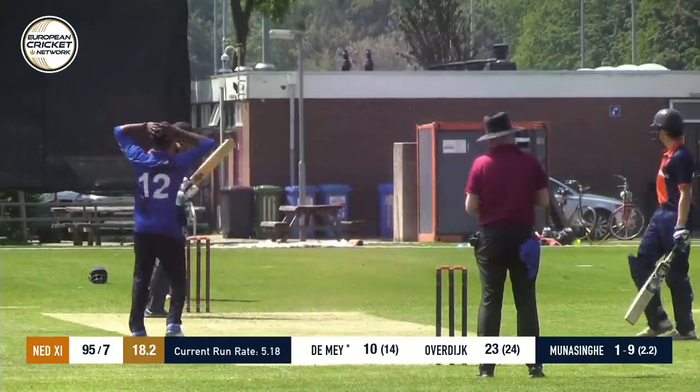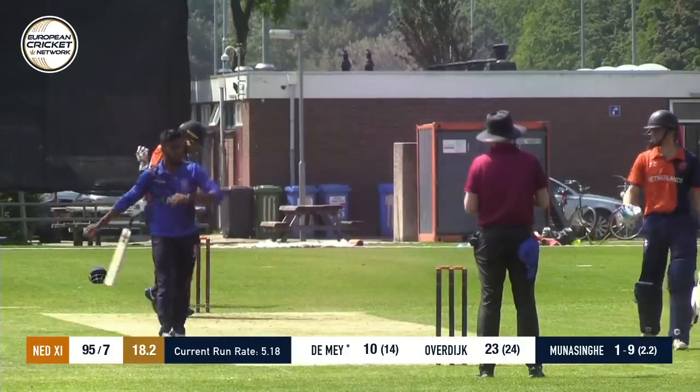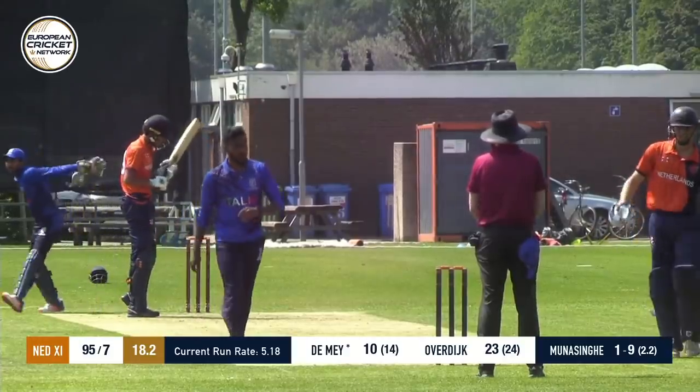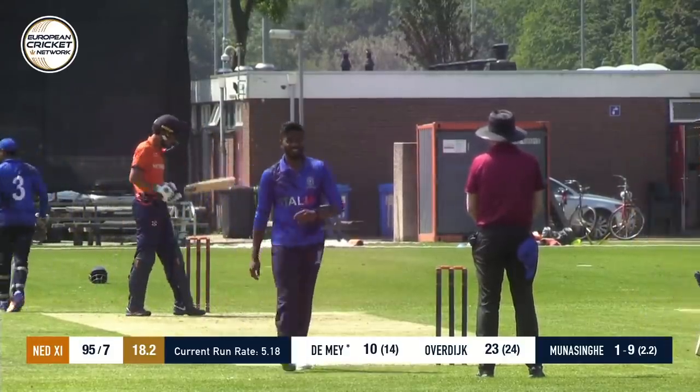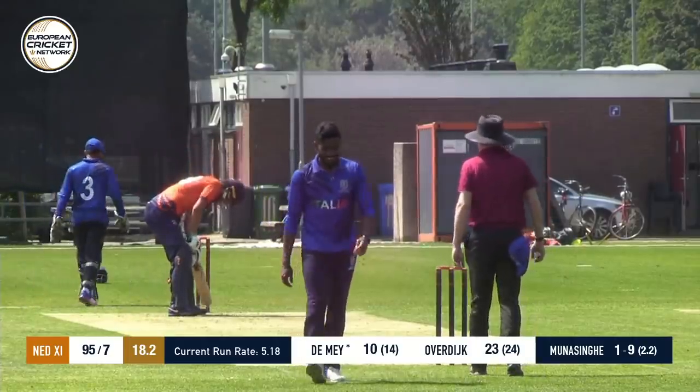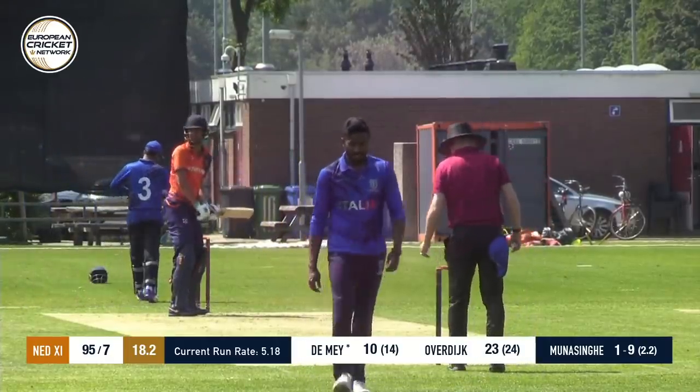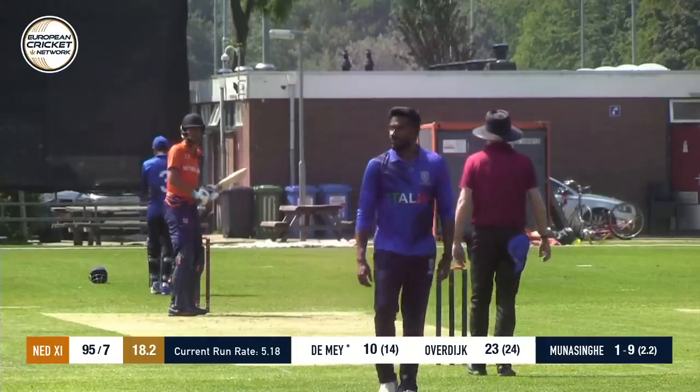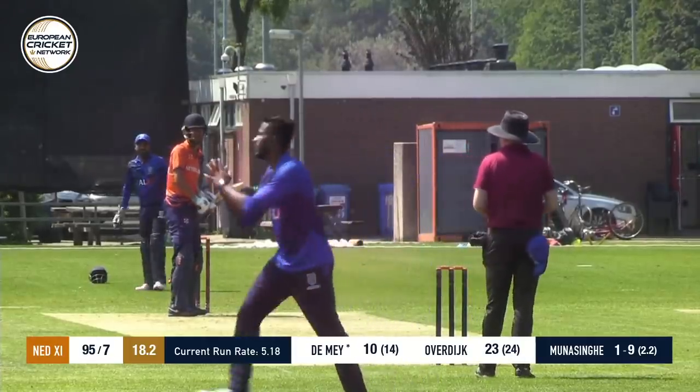Oh, that's a huge swing, looking to pump that one over mid wicket. Misses everything again. And very lucky not to lose his off stump there, as that ball was just shaping back in to DeMay.